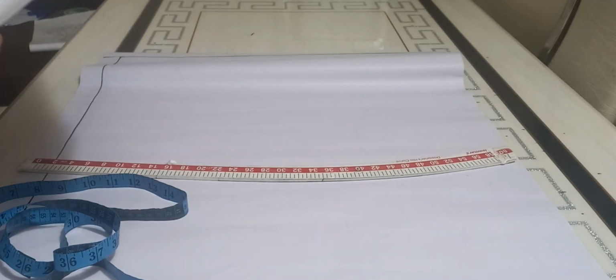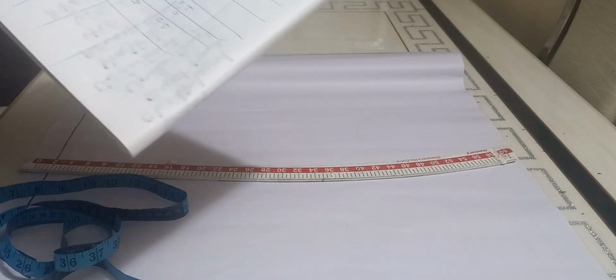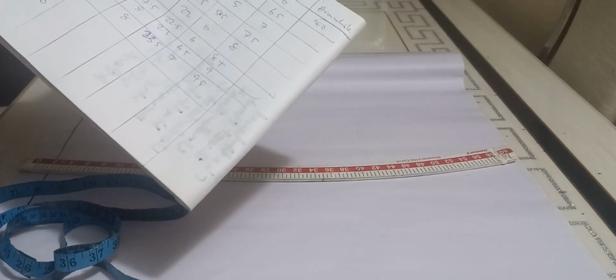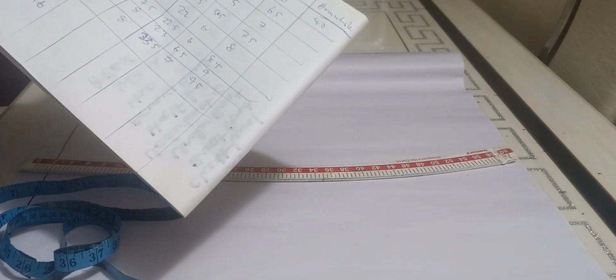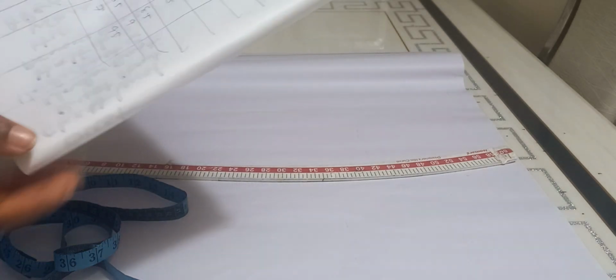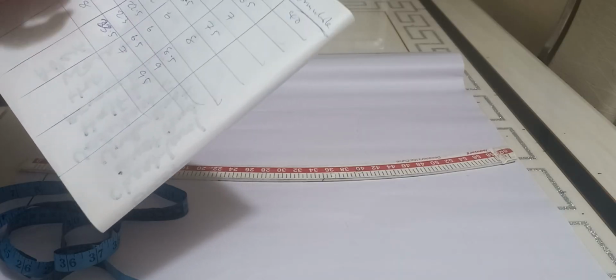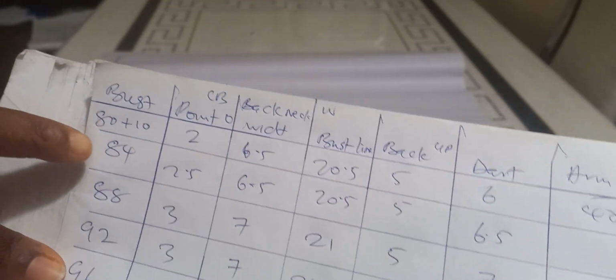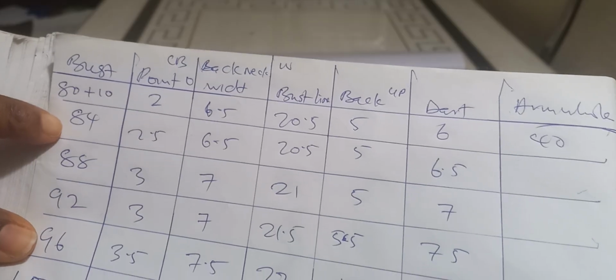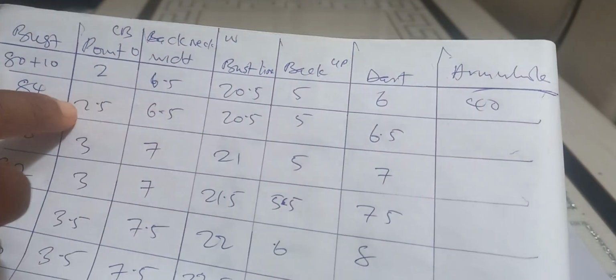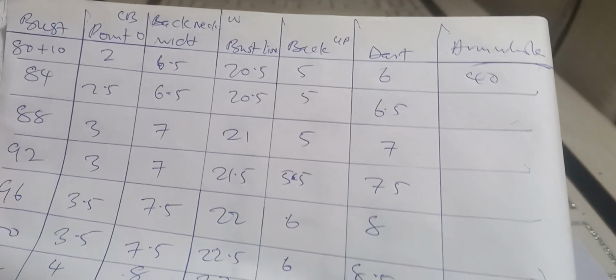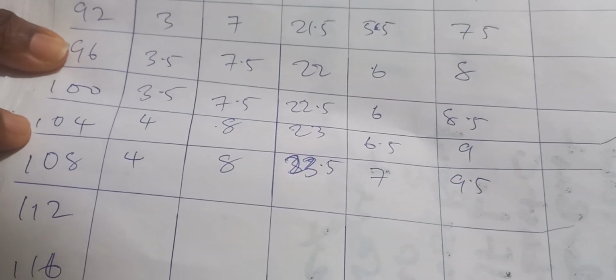Another is that there is a prepared proportional table that Natalie Bray prepared for this pattern drafting to make it very easy for us. The determining factor for the proportions we'll be using is our bust. Let's assume your bust is 84. It means all these proportions here are what you are going to lift and input in your pattern. My bust is 104, and these are all the proportions I normally use to draft my pattern. So your bust is your determining factor.